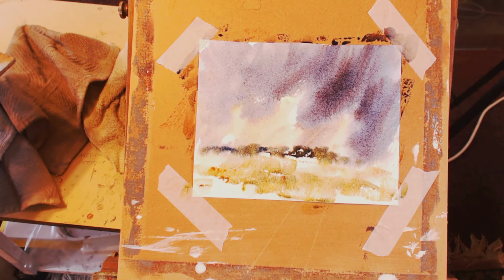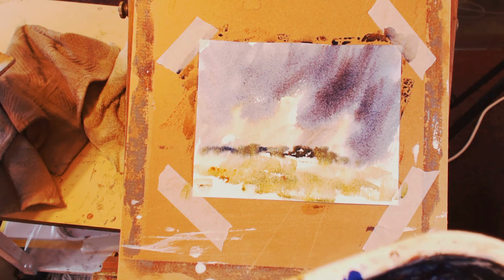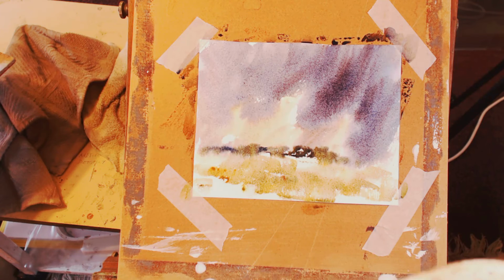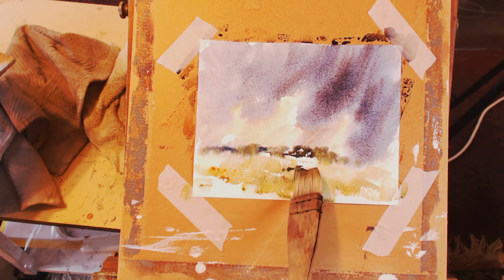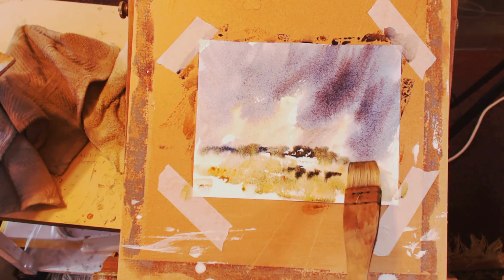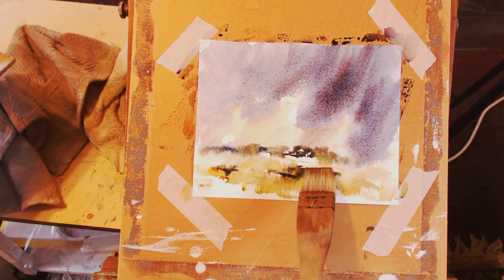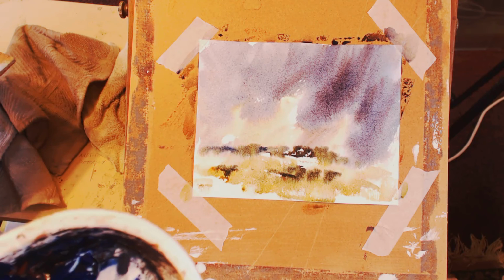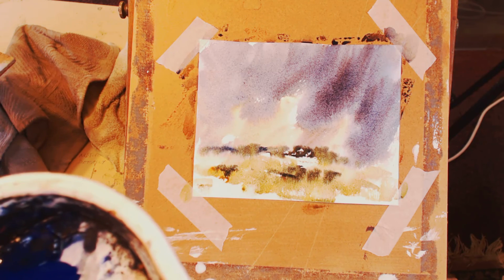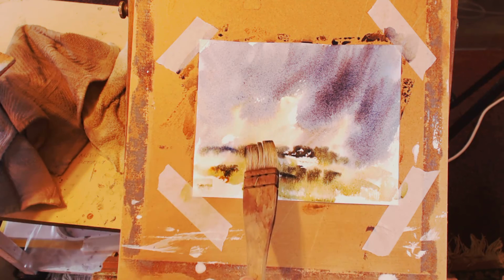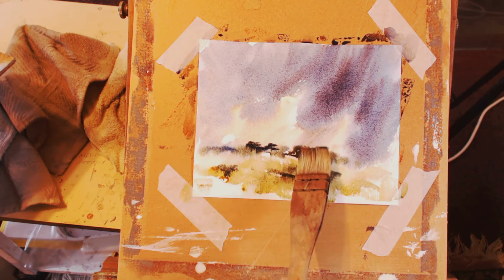What's a very heavy type of gorse. There could be trees in that distance, but gorse: burnt sienna, Payne's grey, plenty of this yellow, and even a bit of that blue. I will put in. When you're painting on wet, you want to make it very thick. Let's just put that in there, the trees.